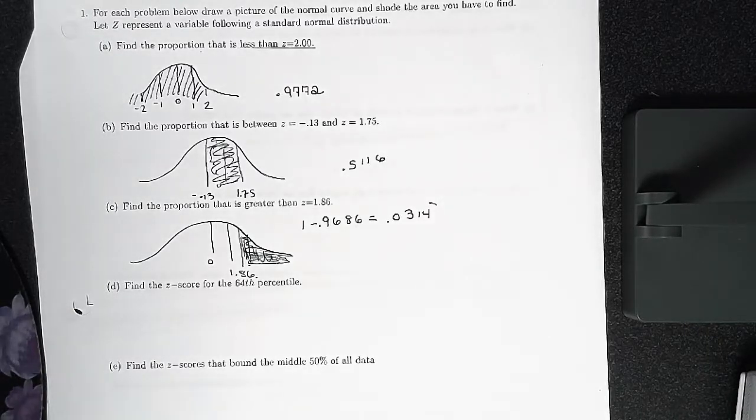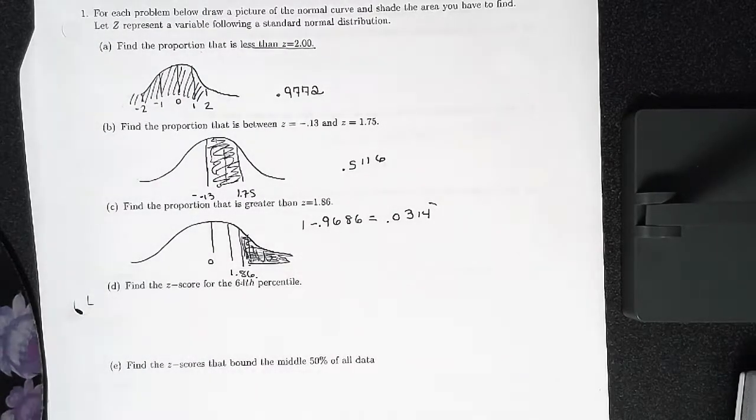Now, if I want to find the value for an area at the 64th percentile, again, we're going to work backwards from the table. I'm going to go ahead and find that.